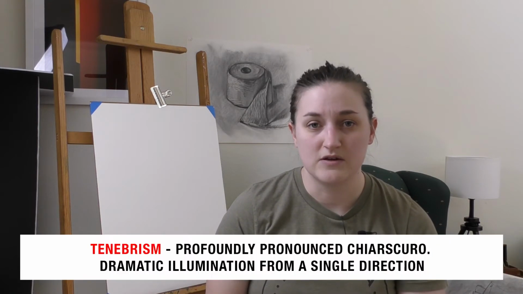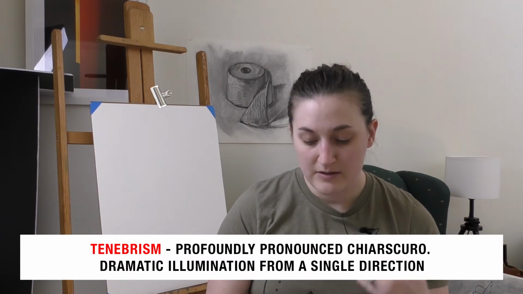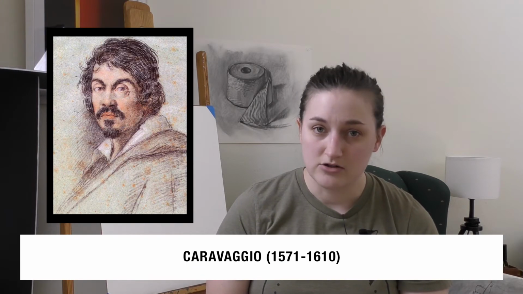And then tenebrism is the furthest extent of that chiaroscuro. It's chiaroscuro pushed to its farthest extent. So it's a dramatic light. It's profoundly pronounced chiaroscuro, dramatic illumination from a single direction. And the person from art history that we attribute this to the most is Caravaggio, who painted during the 16th century.